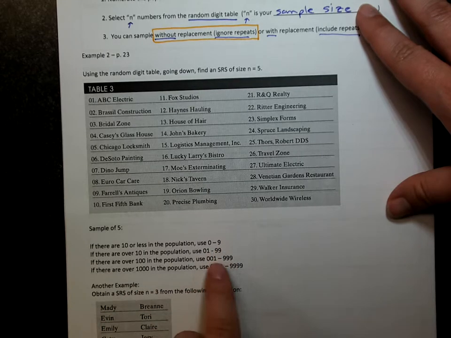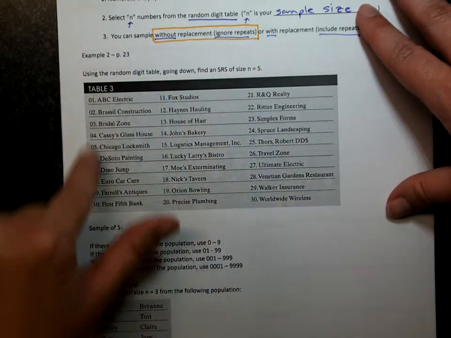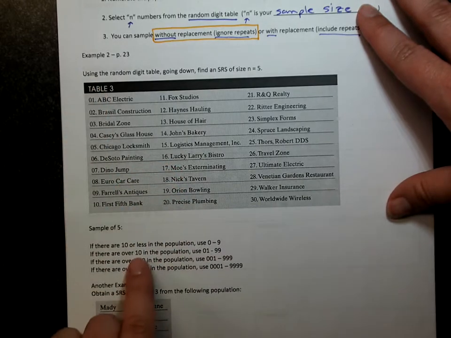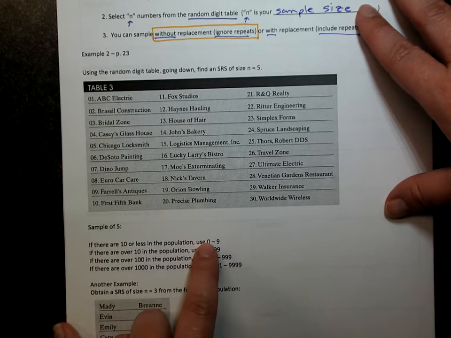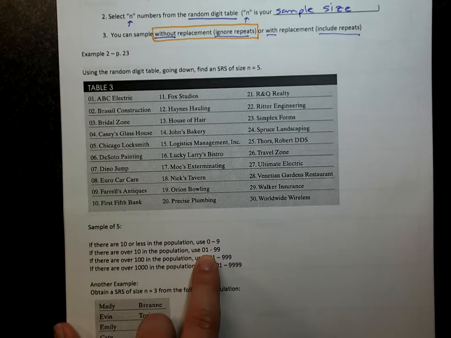And whatever number you choose, everybody has to have that same amount. In our class, usually it's a 2-digit number. Every now and then it'll be a 3-digit, every now and then it'll be a single digit, but most of the time it is a 2-digit number.